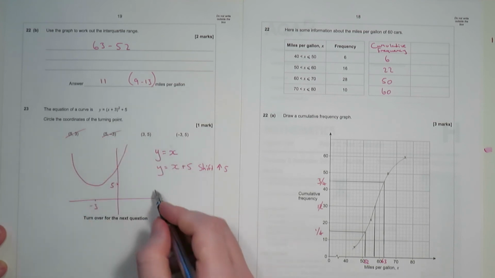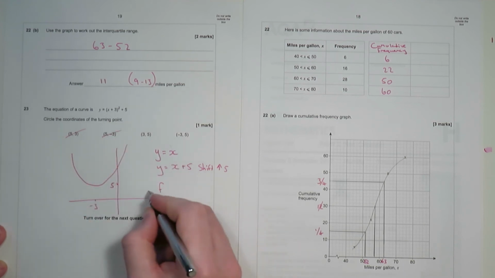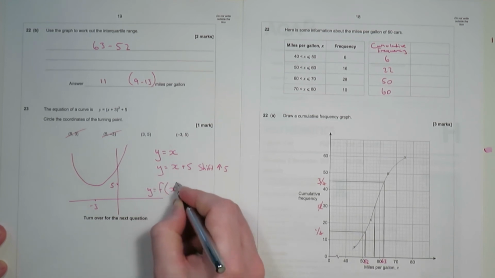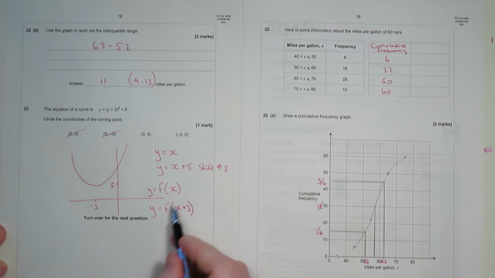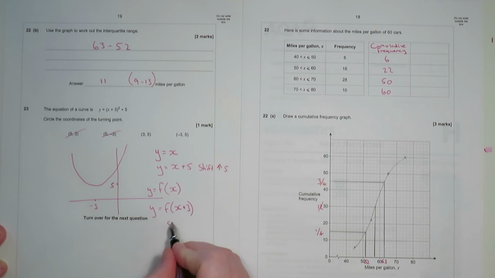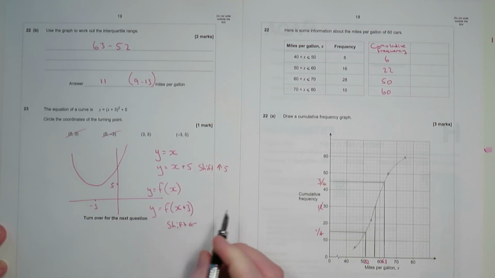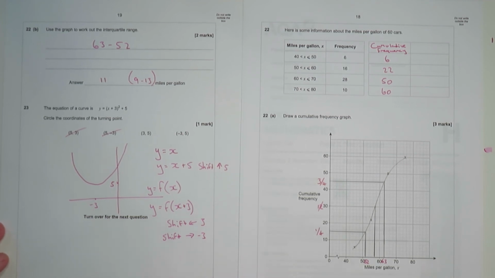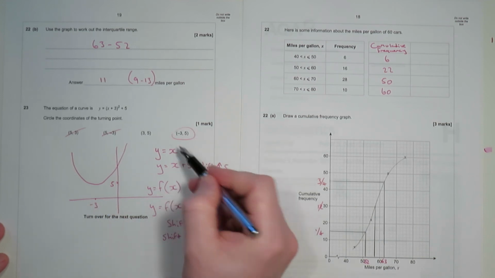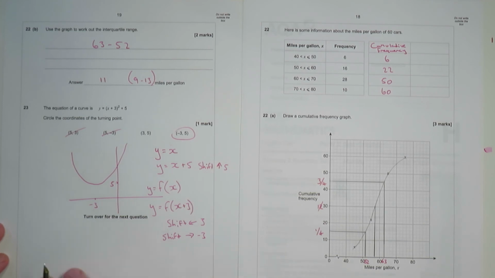Now here we have f of x going to f of x plus 3. When you have this, that is a shift left of size 3. Or alternatively, you could say that it is a shift right of -3. It doesn't really matter how you define it. So shift left of 3, that means the x coordinate would be -3, not +3. So that's that one. So that's the final question there that I'm going to go through.